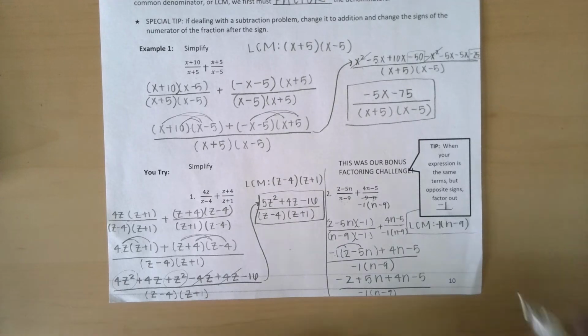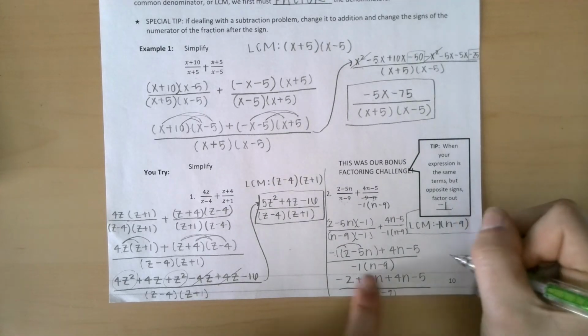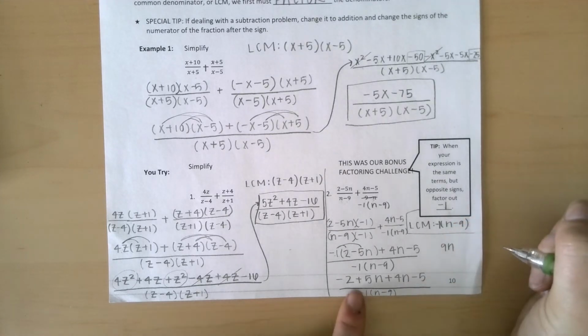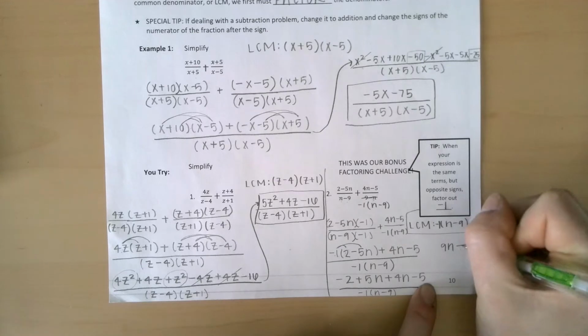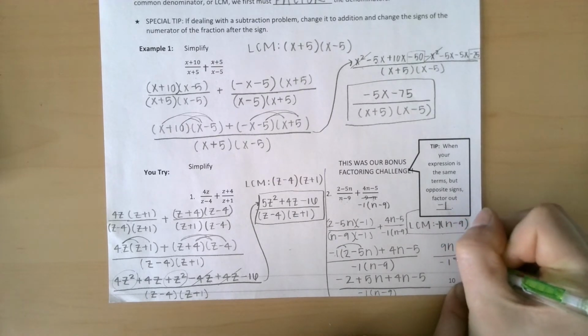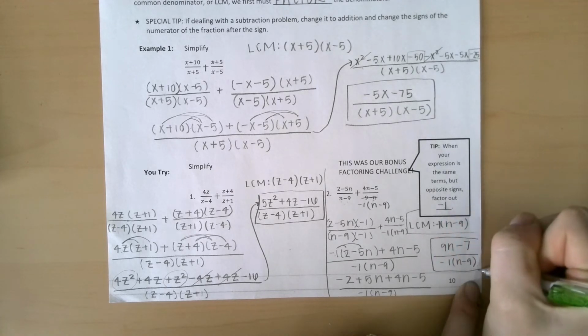Alright, we're almost done here. Just combining like terms. On the top, I have 5n plus 4n, which gives me 9n. Negative 2 minus 5 gives me negative 7. And you guessed it, this is still over my LCM.